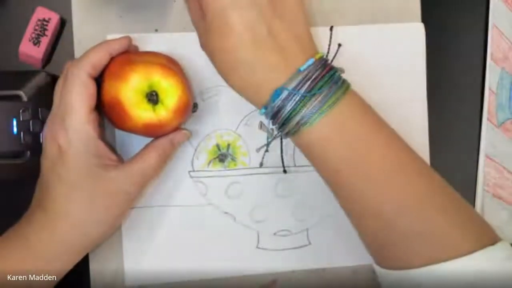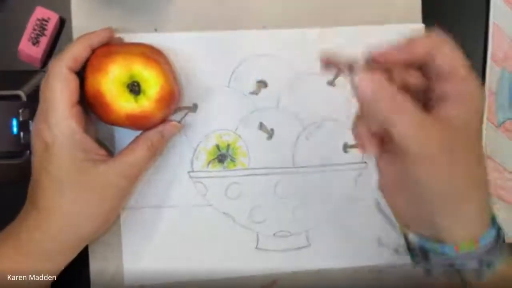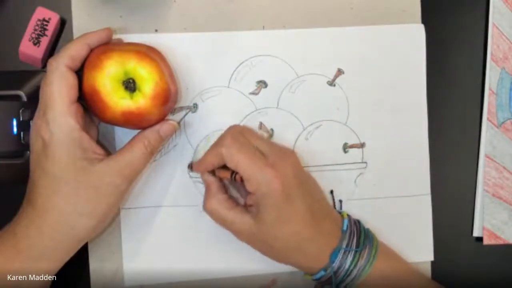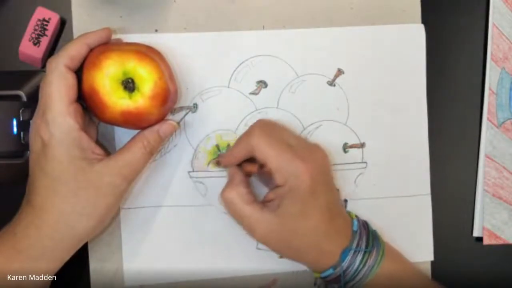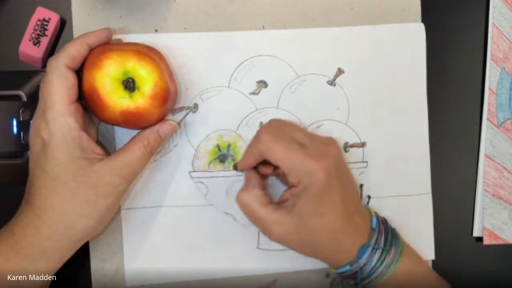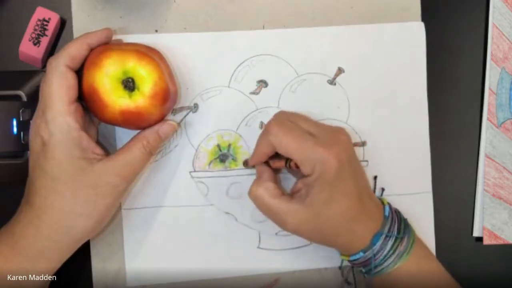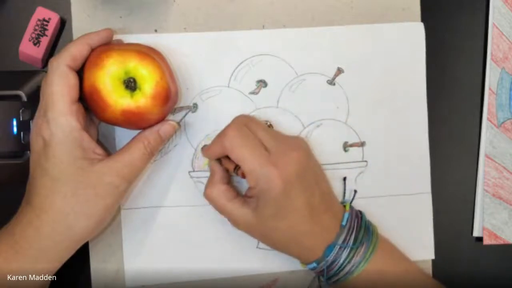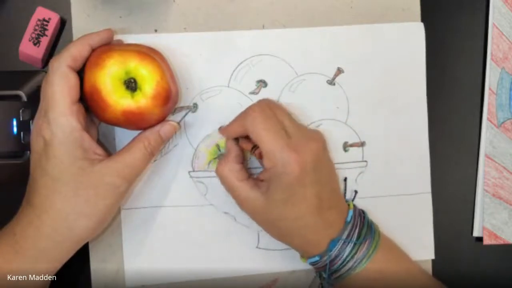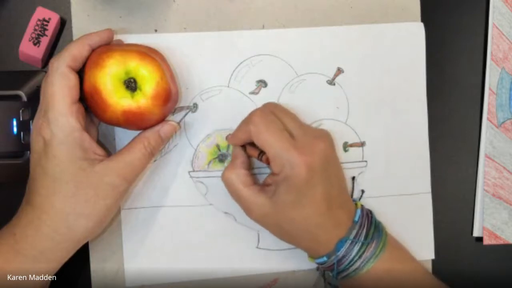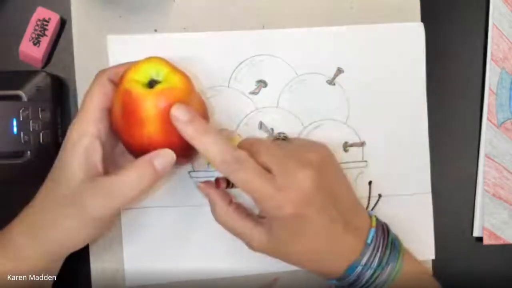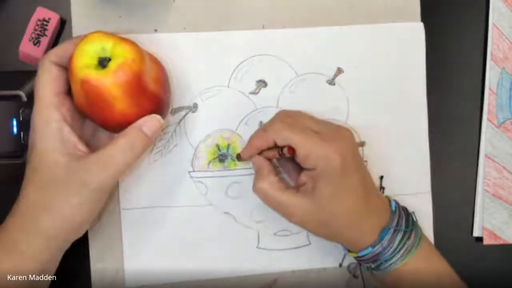So now I want to take my red and very lightly just put down a little bit of color. And I'm barely touching the paper, guys. Barely, barely, barely touching it. I'm just putting down a little bit of color because I really don't want to make this a really juicy red because it's mostly orange right here.